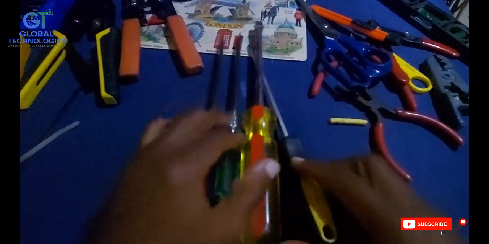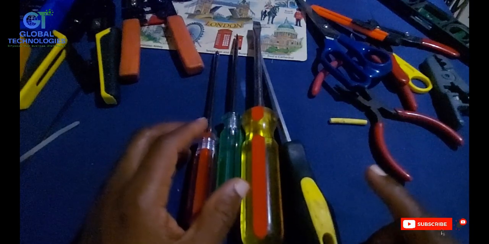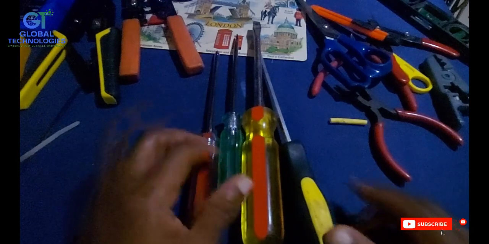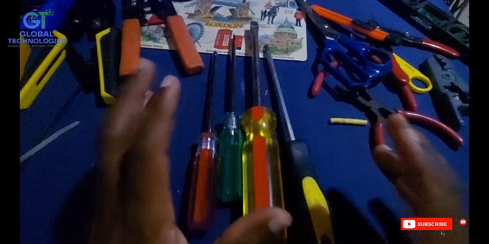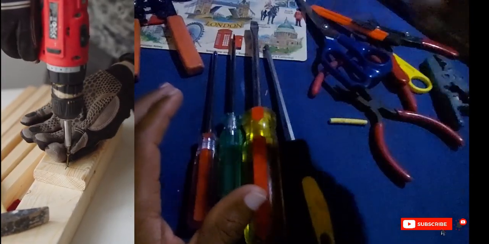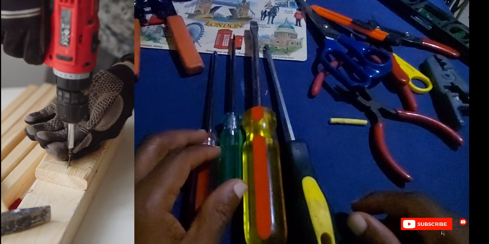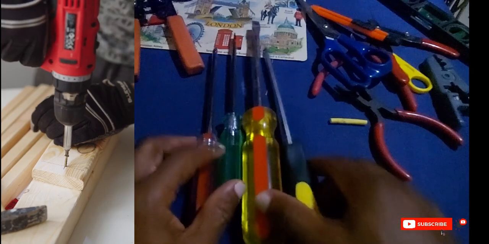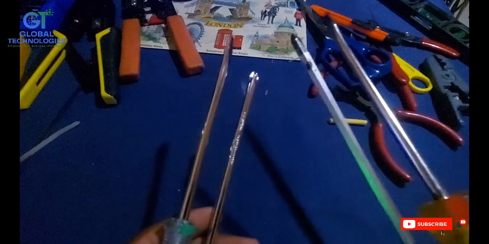Here I have screwdrivers, and you remember just a few seconds ago I mentioned the drill driver. The drill driver makes the work that much easier also. You are inserting the screw, or hitting reverse, and you are removing screws. But outside of that, you have your manual screwdrivers.